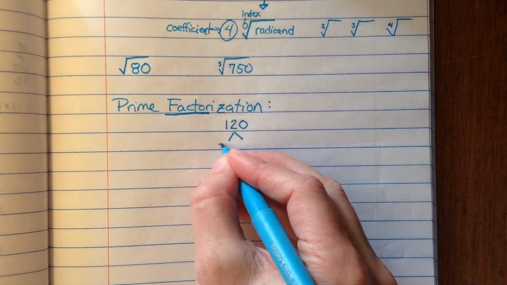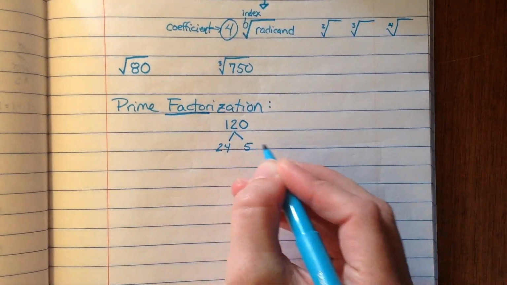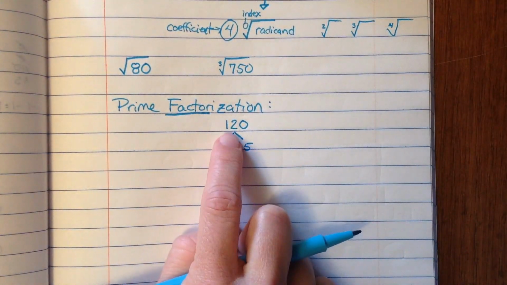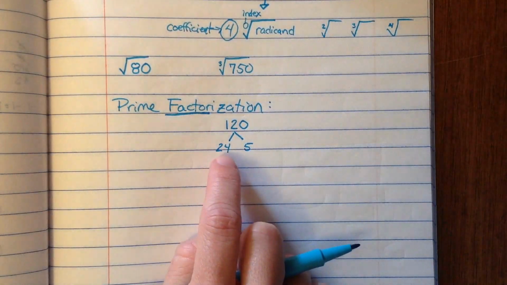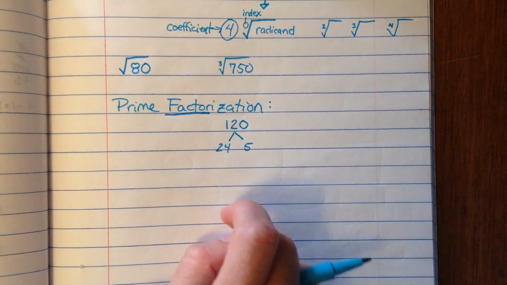I'm going to actually choose 24 and 5, and again, you can use a calculator for this, so you can just start dividing 120 by numbers. But if you type it in your calculator, 24 times 5 is 120.